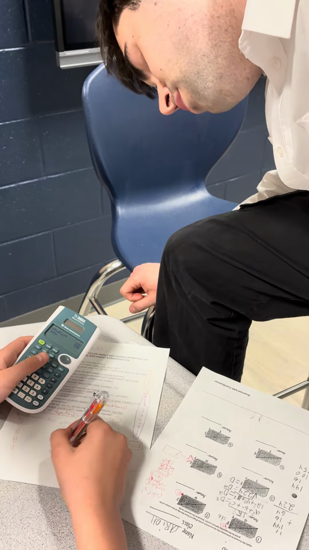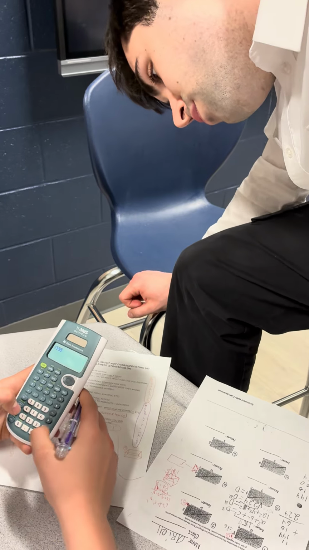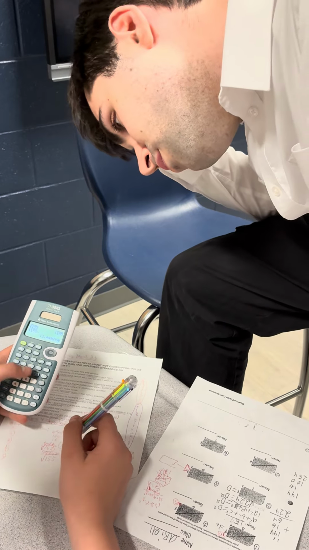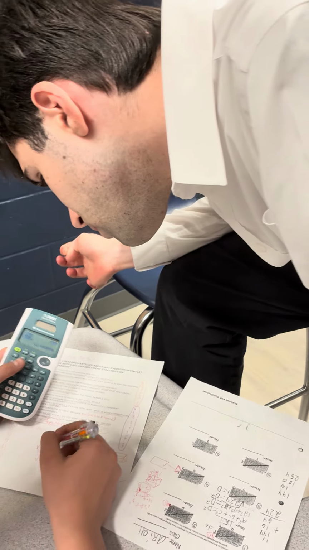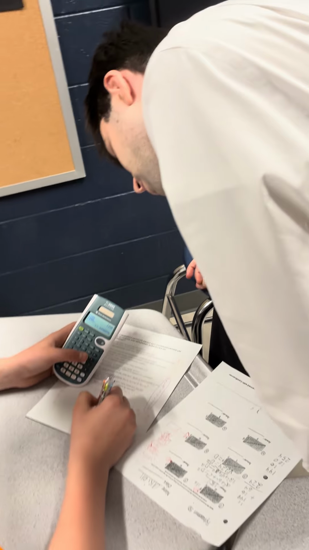Then when you square root, 12.44. Also equals 13 units. Okay. Nice. Super.